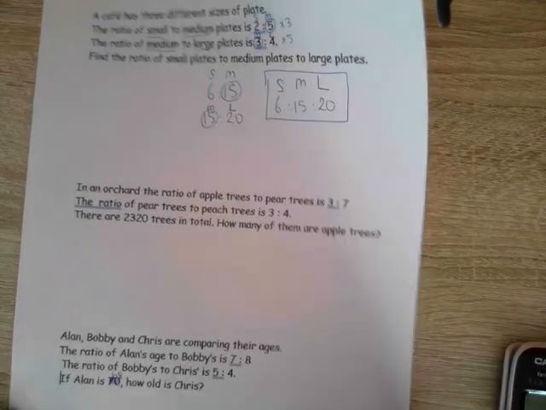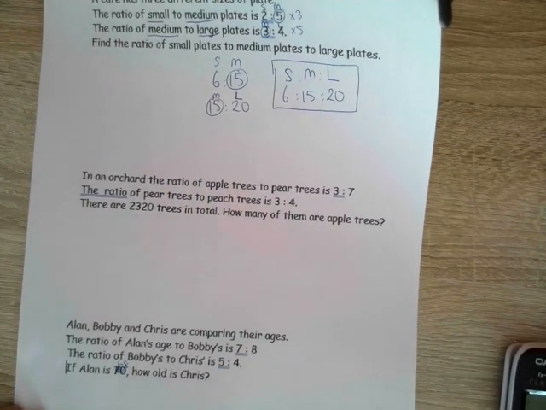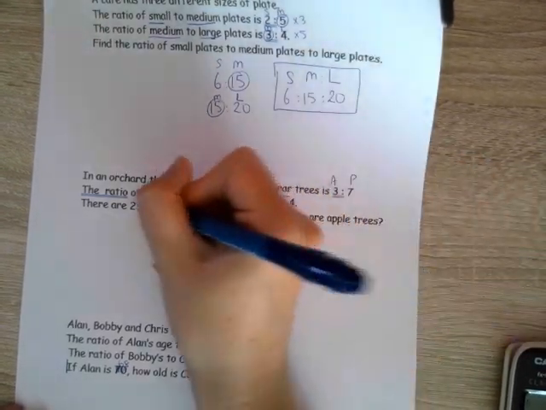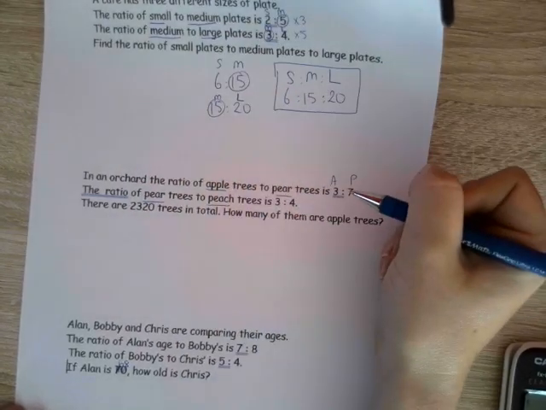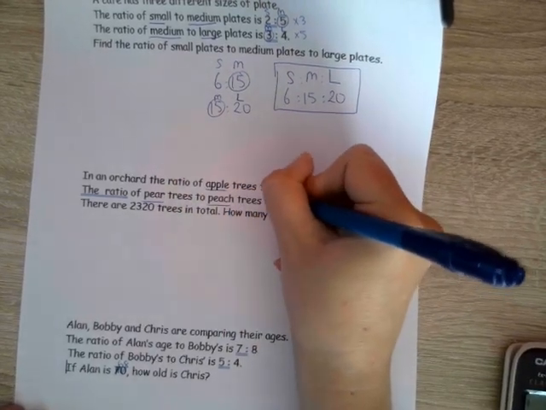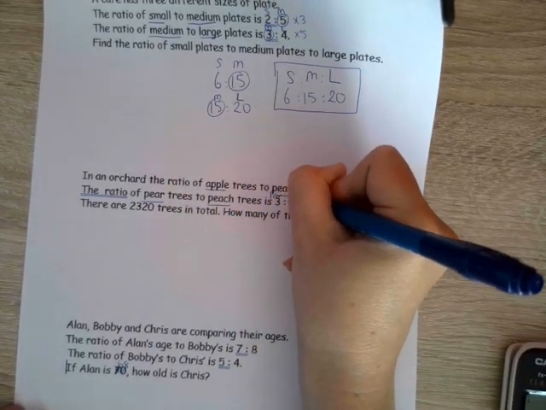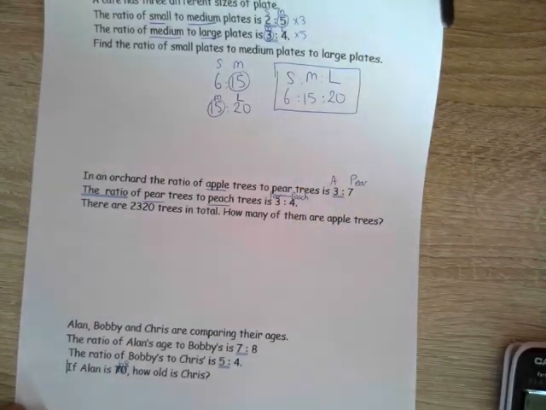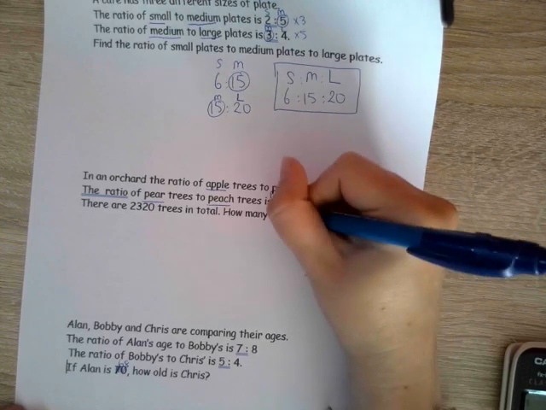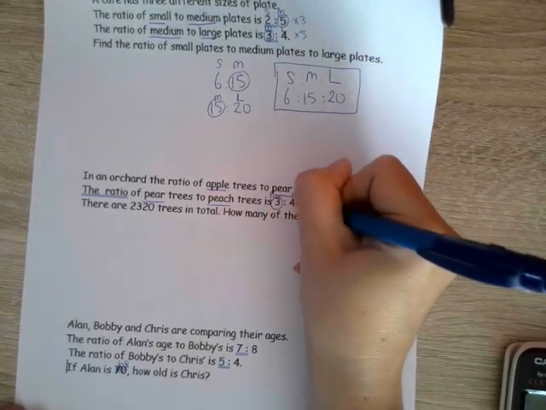So question 2, and I've tried to make these really similar to your questions as well, so I would use these to help you with answering your questions. So this one, we've got the ratio of apple trees to pear trees, so A to P is 3 to 7, and then the ratio of pear trees to peach trees. I'll have to write pear for that one, and I can't even write PEA or anything like that because they both have to start with PEA, that's really annoying. So those are your two ratios, so it's the pairs that appear in both. So I'm going to times this one by the 3, this one by the 7.